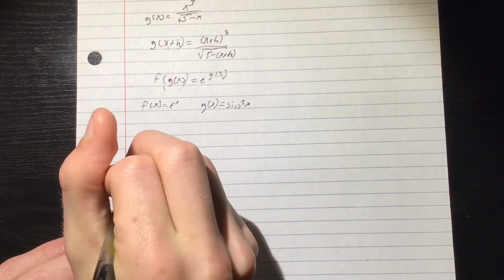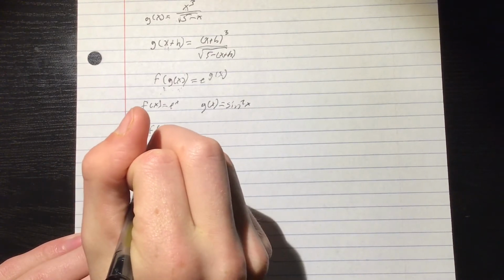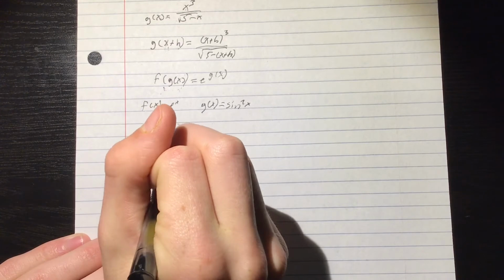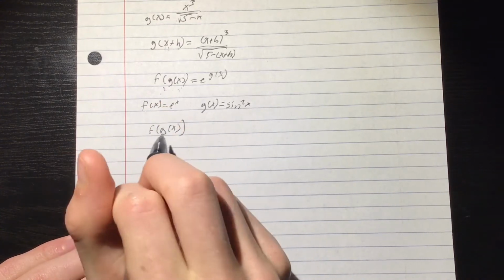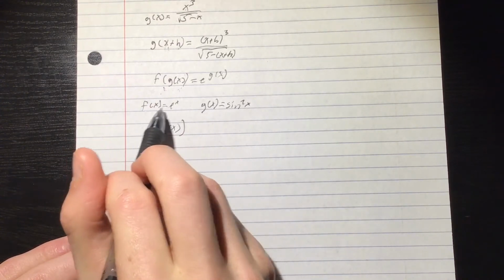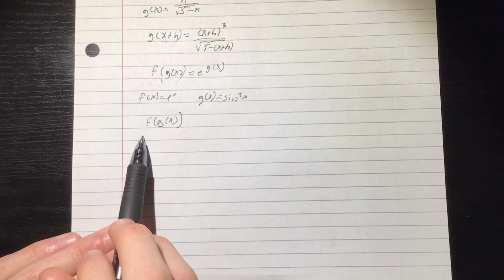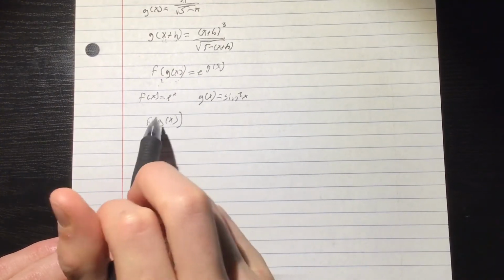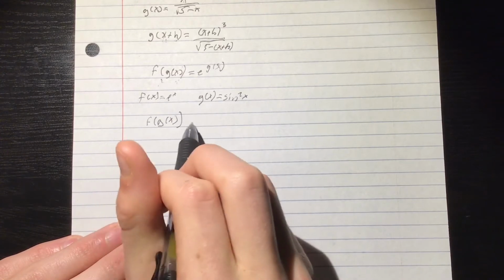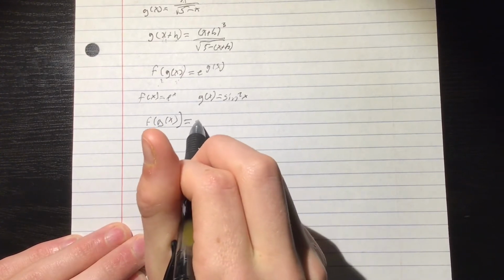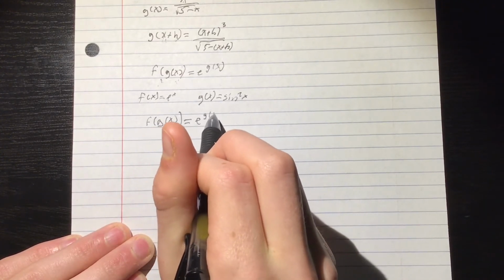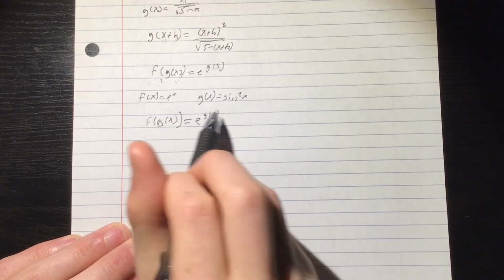If I wanted to find f of g of x, I take whatever my input is for f and put that in wherever I find an x. So if f of x equals e to the x, f of g of x now would equal, I put the g of x in wherever I find the x. So f of g of x equals e to the g of x, but we know what g of x is because we just defined it right there.